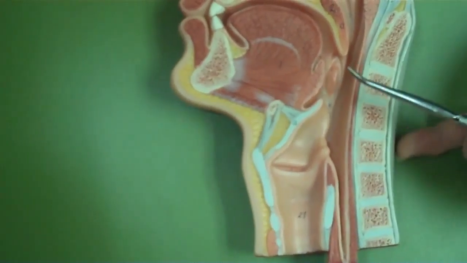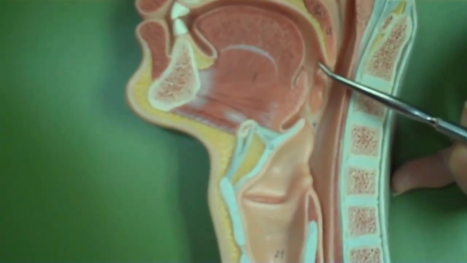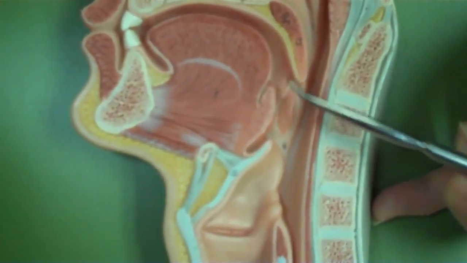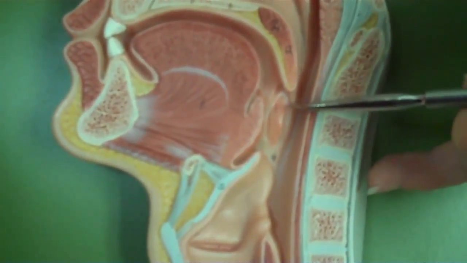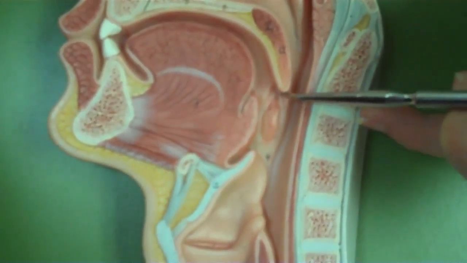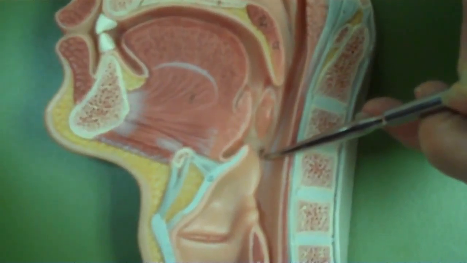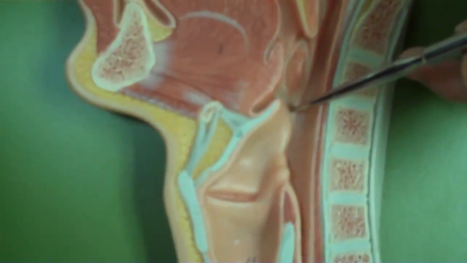I could be really awful. This is the palatoglossal arch. This is the palatopharyngeal arch. That's painful, but I could do it. Okay, I wouldn't. I'll tell you right now. Go from the diagram in the book.